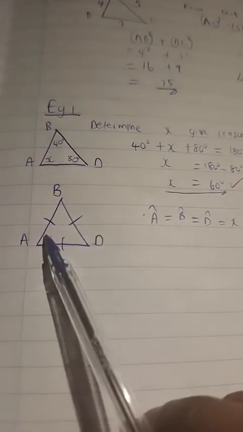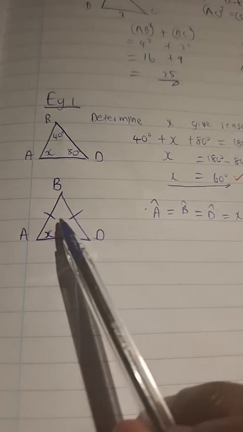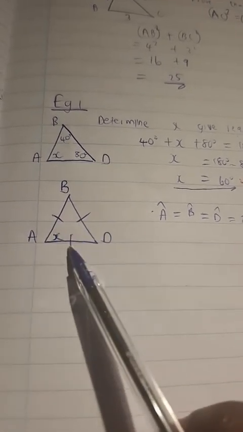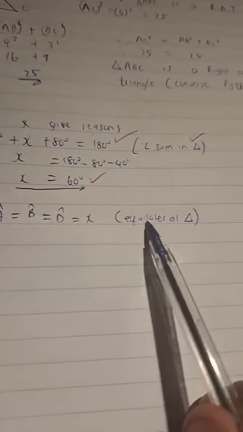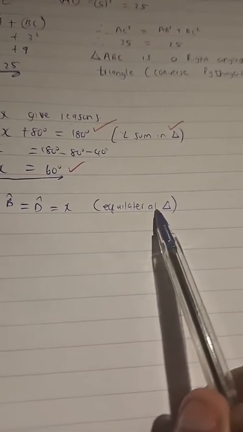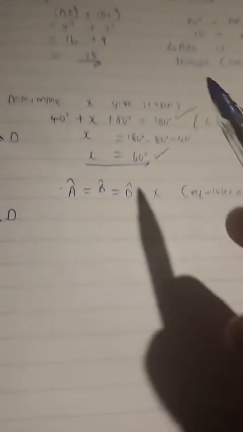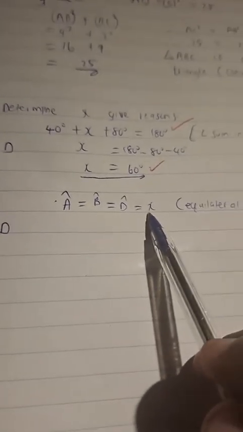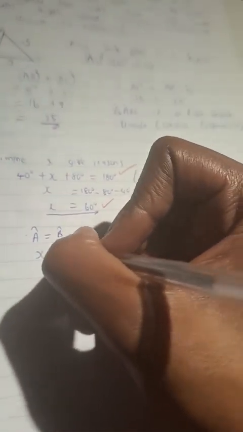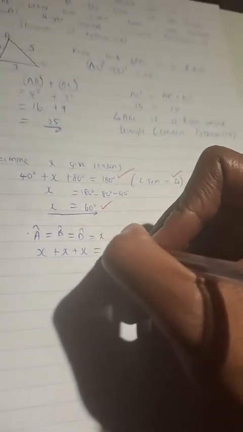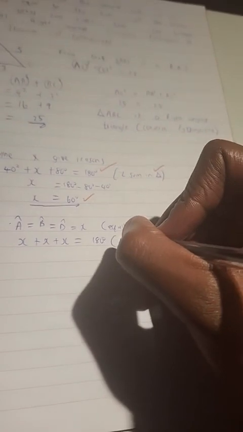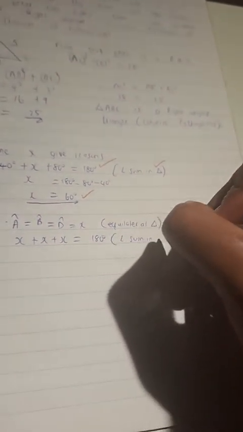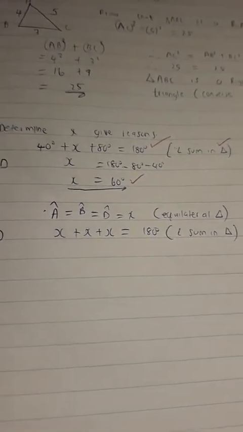Angle A is equal to angle B is equal to angle D. You see these sides are all equal, and therefore all angles would be equal to x. That's equilateral triangle. But remember, we want to determine x giving reasons. So if all three angles are equal to x, then we can say x plus x plus x is equal to 180 degrees. What's the reason? Once again, angle sum in triangle.